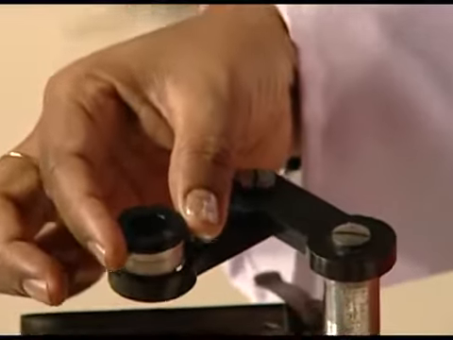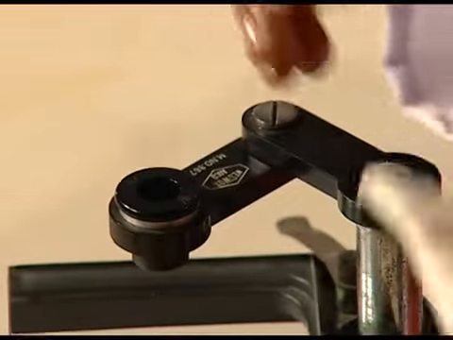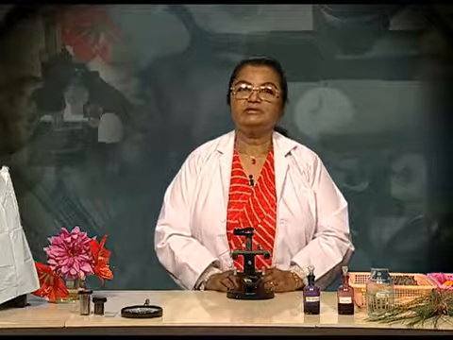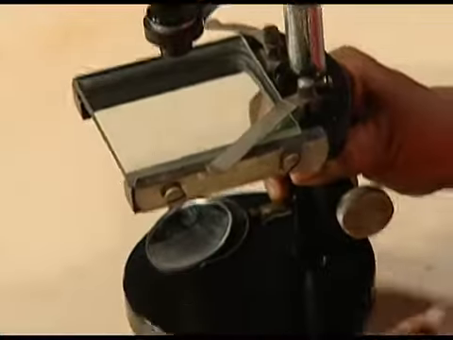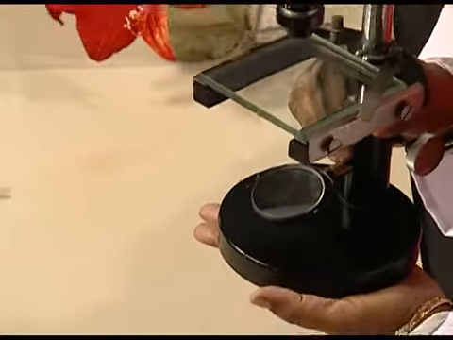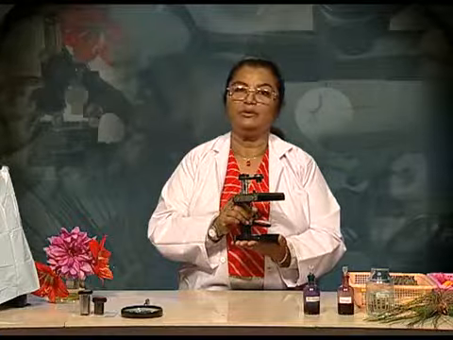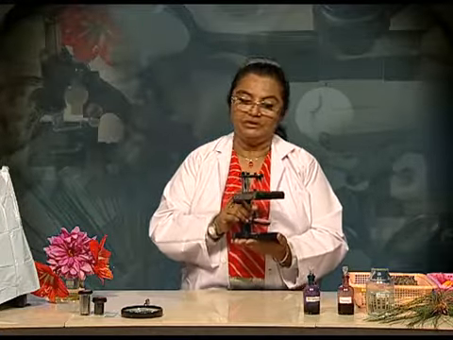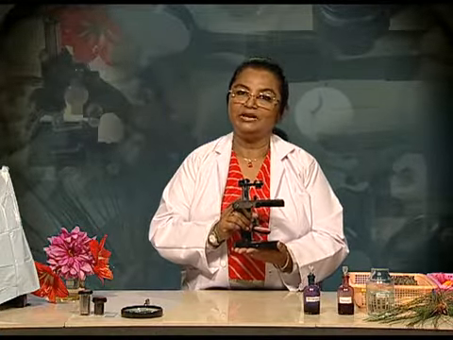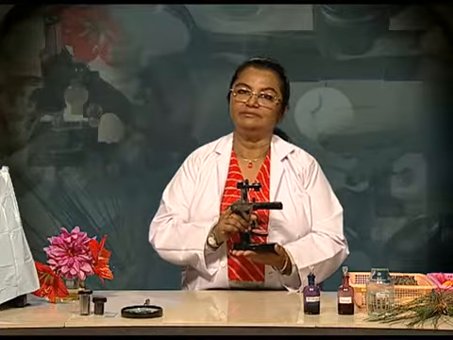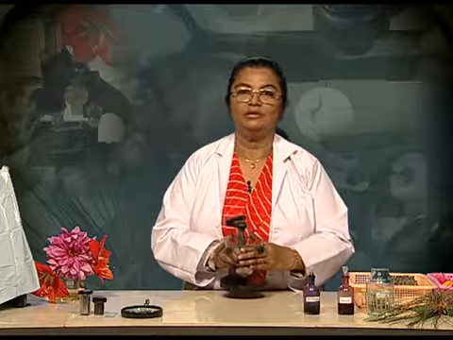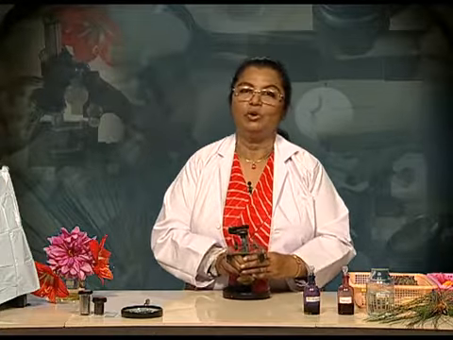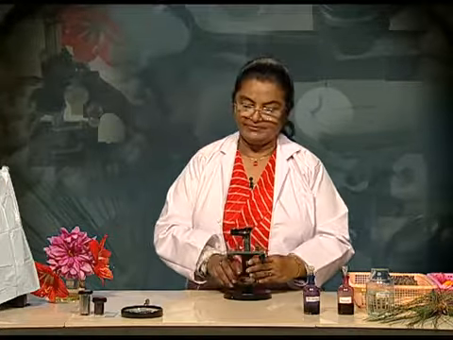After that, carry the microscope with both hands, one holding the vertical arm and the other hand placed below the microscope when you have to move the microscope from one location to another. And lastly, store the microscope in its polythene cover or in its box.